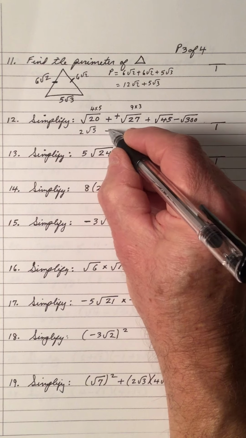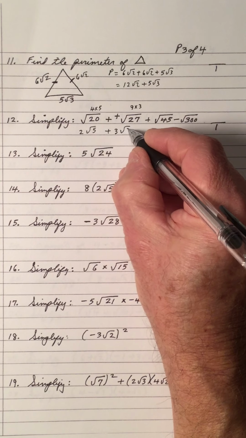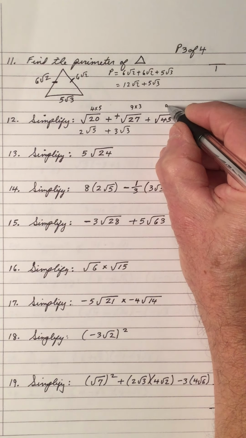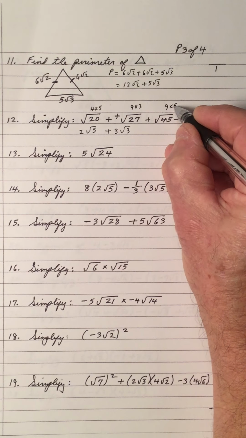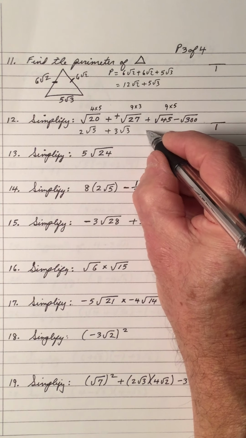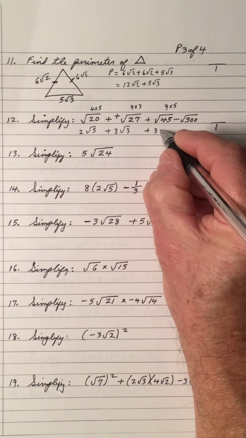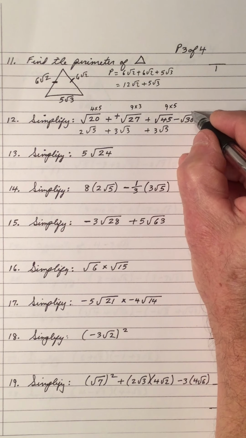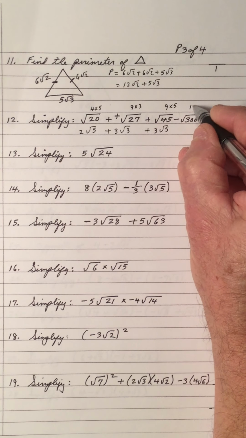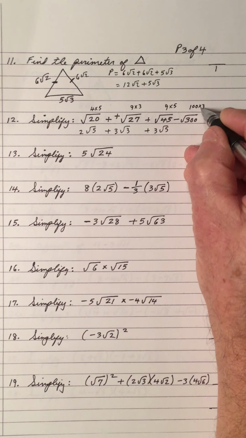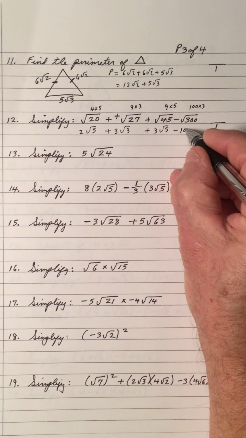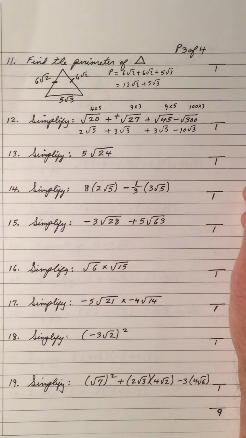So that's 3 root 3. 45 is 9 times 5 as a perfect square factor. Square root of 9 is 3, so it's 3 root 5. And 300 is 100 times 3, so that becomes 10 root 3.